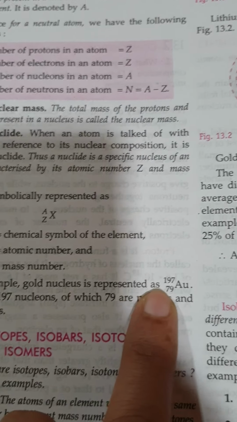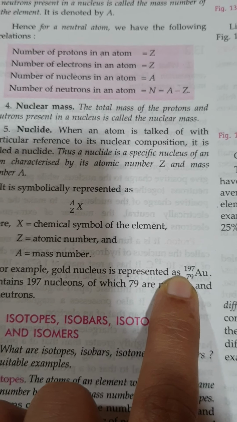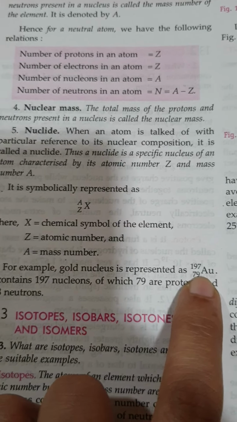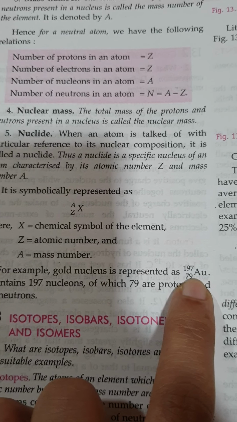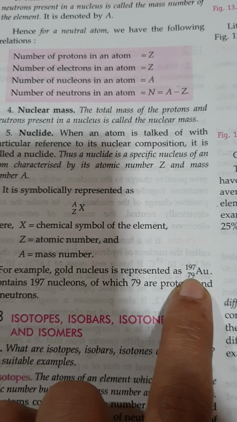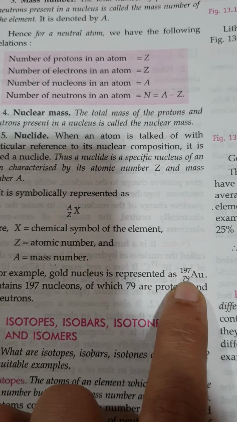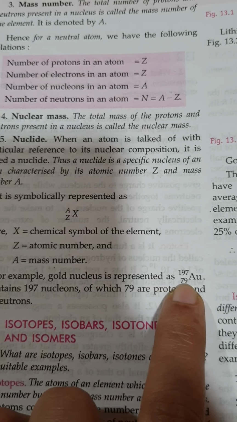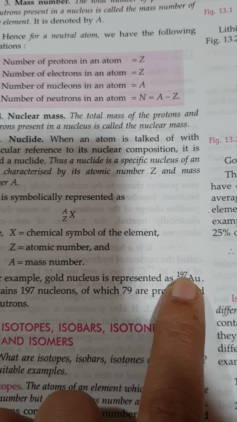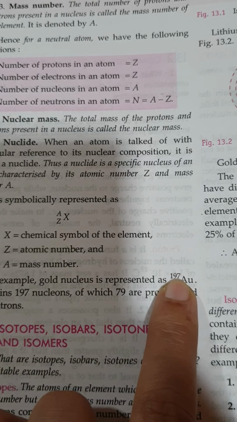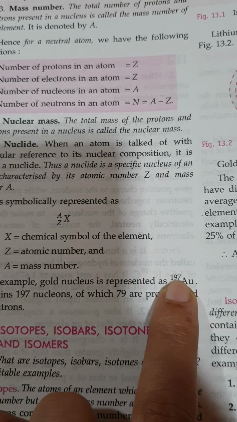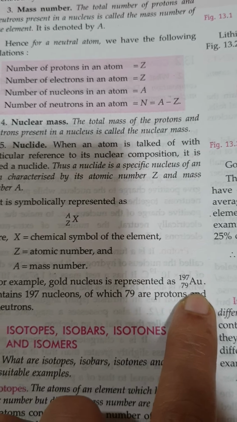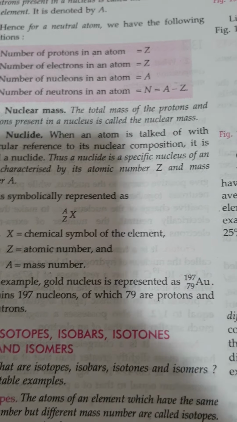For example, 79Au197. So it is an atom of gold, Au. 79 is Z, that is the number of protons or number of electrons, and 197 is the number of nucleons, protons plus neutrons. 197 minus 79 will give you the number of neutrons in that atom.